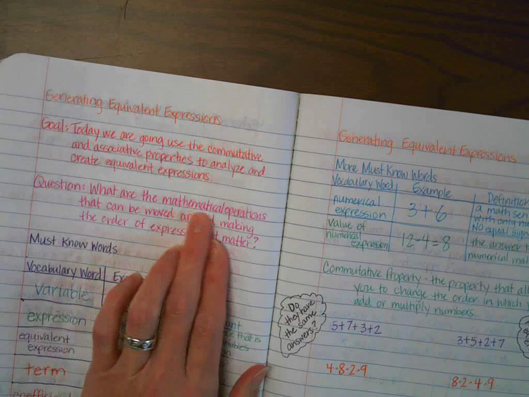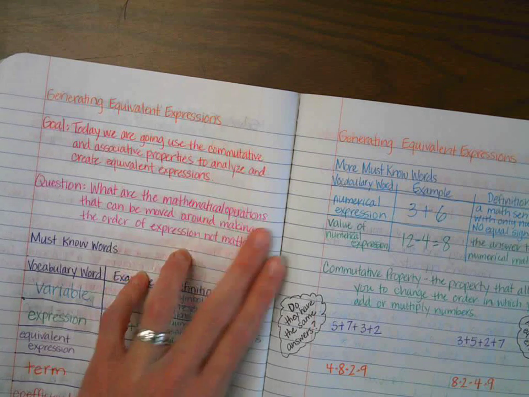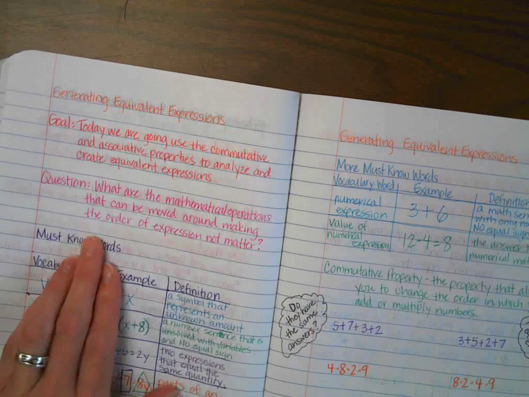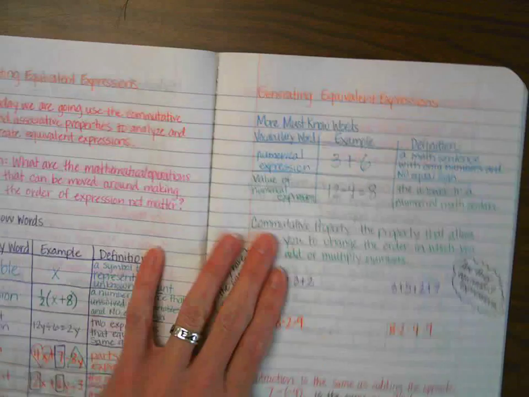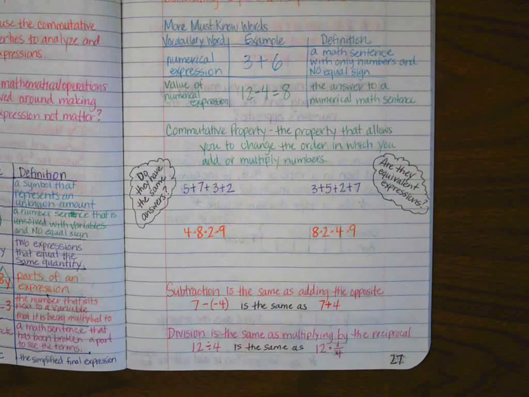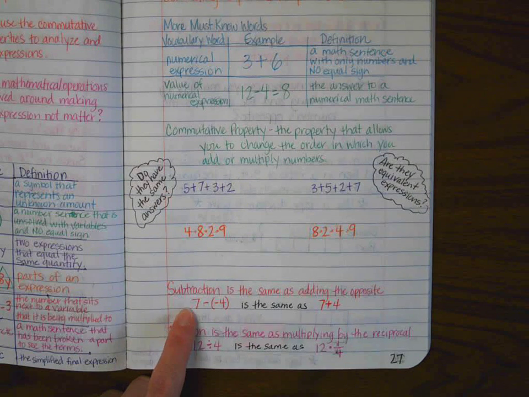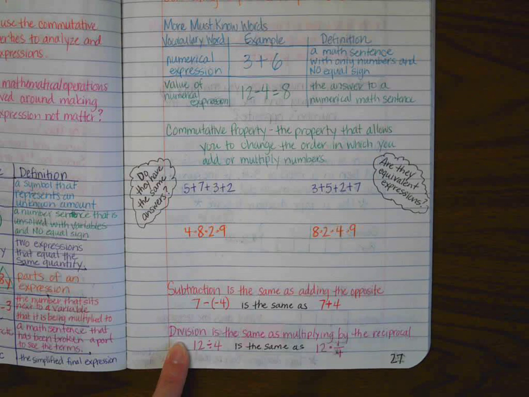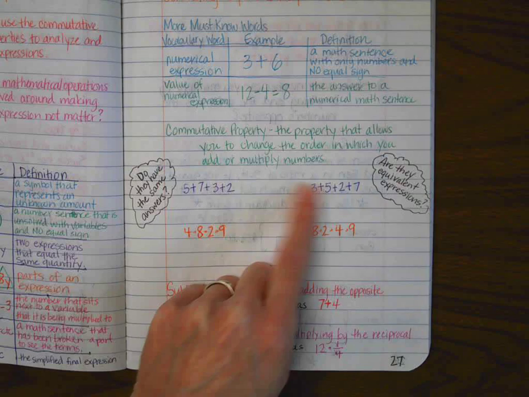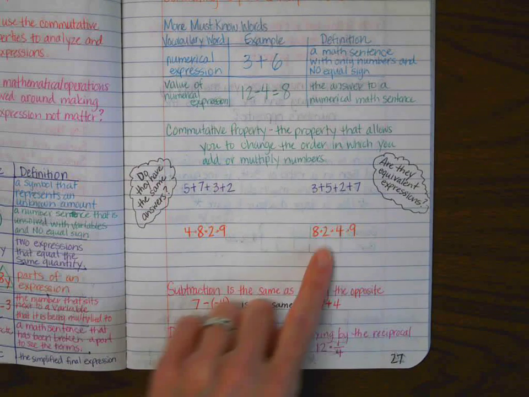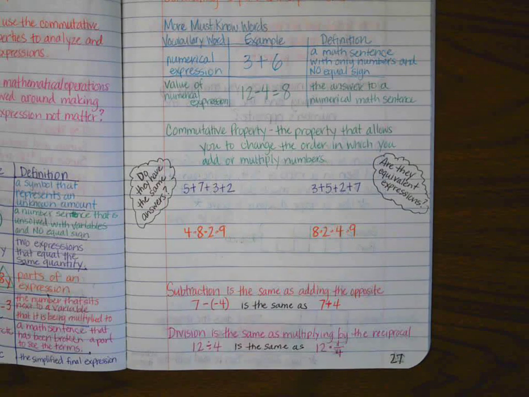Okay, let's go back to our question. What are the mathematical operations that can be moved around, making the order of the expression not matter? There's only 2. What 2 are they? I should give you a very big, giant hint. Put it in front of you right now. Can we change the order on this one? No. Can we change the order on this one? No. Can you change the order on these? Yes. Can you change the order on these? Yes.